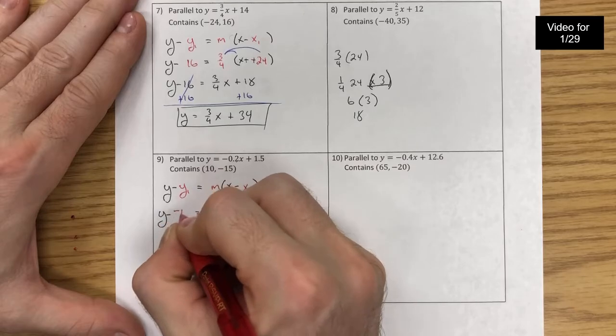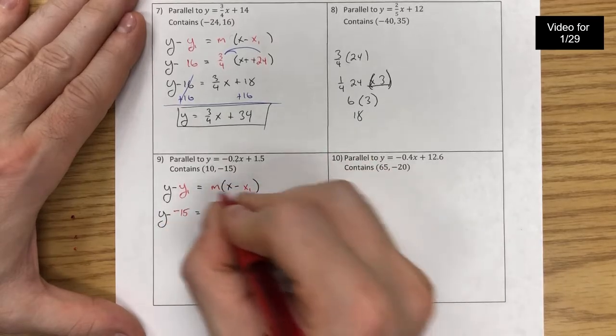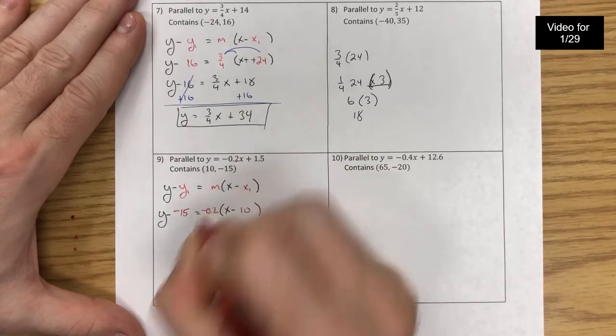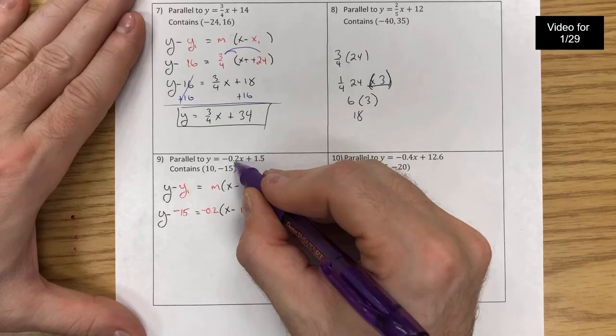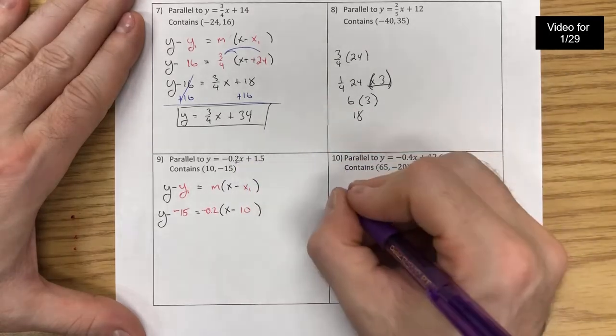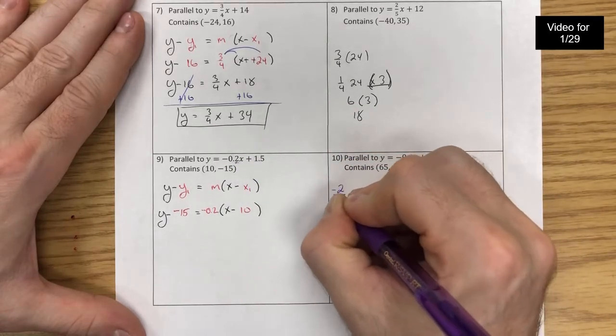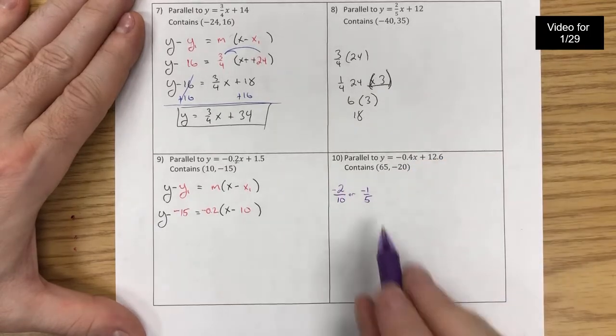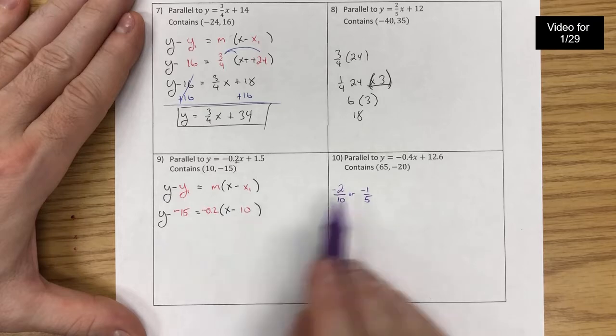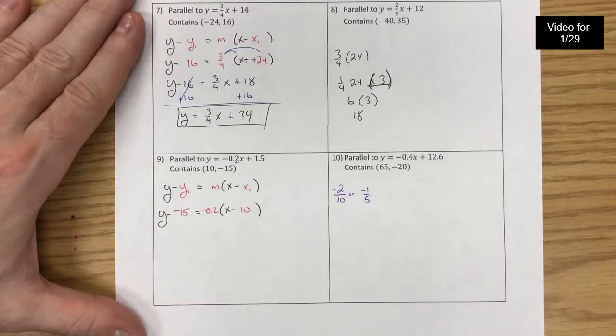My y1 is a negative 15, my x1 is a 10, my slope is a negative 0.2. Now, if you did convert this to a fraction, what you'd notice is that the 2 is in what we call the tenths spot. So that's negative 2/10, or negative 1/5. If you did it this way, we're going to end up getting the same equivalent answer, but you're going to have your answer in fractions.